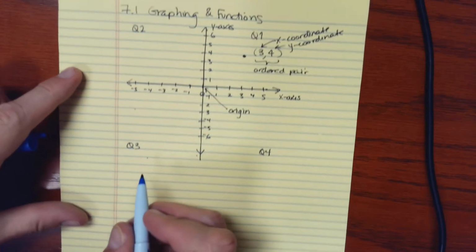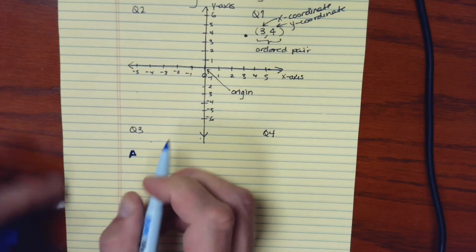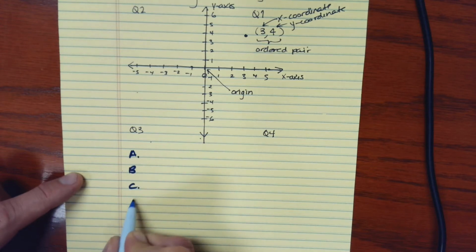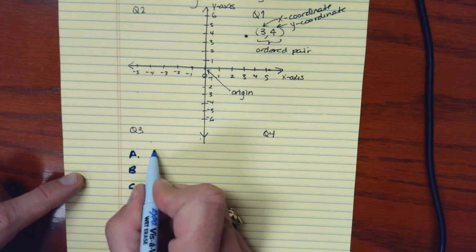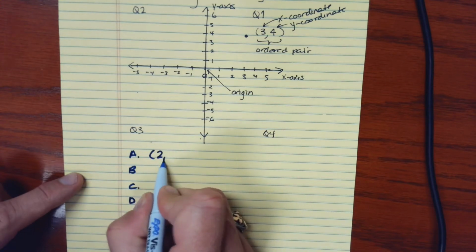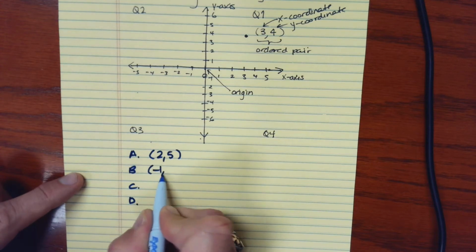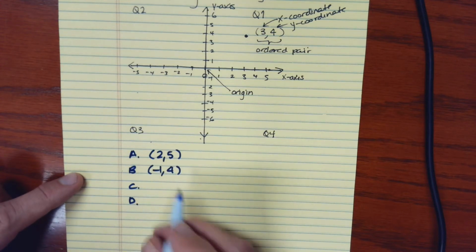So I'm going to add some ordered pairs, and we'll label them A, B, C, and D. So point A has ordered pair 2, 5 for coordinates. Point B has -1, 4 for its coordinates.